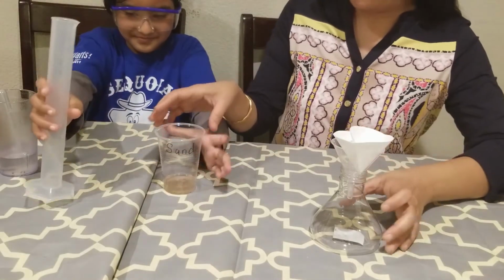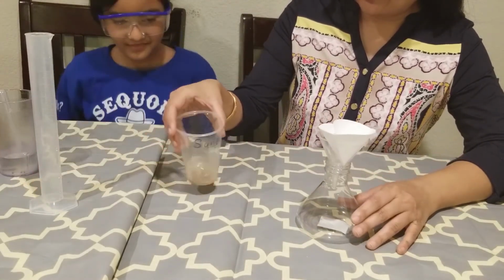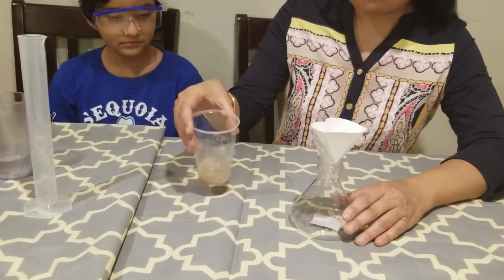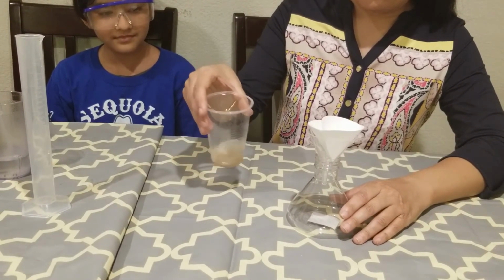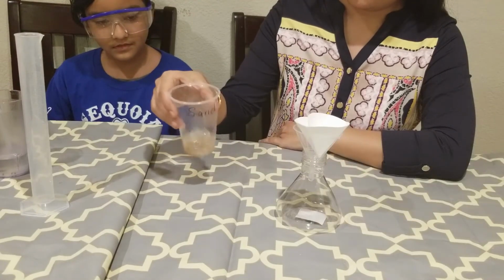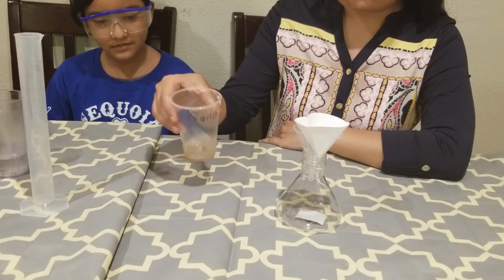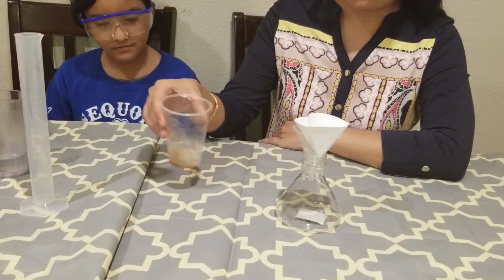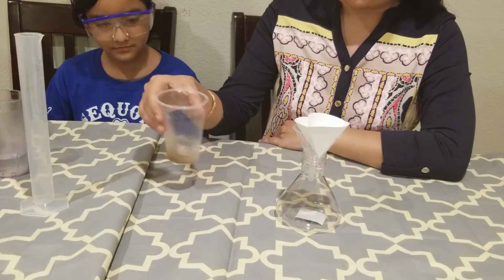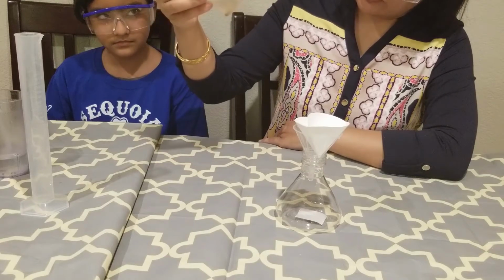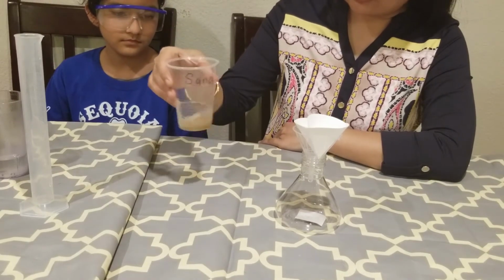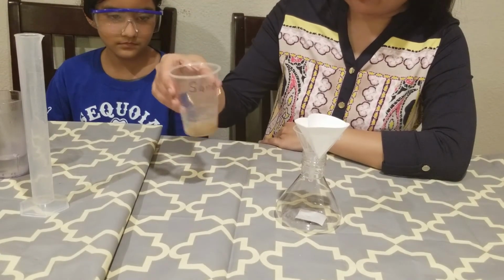Okay, good job. And then I will swirl it so that I can completely dissolve all the salt. Sand will not dissolve, right? Obviously. So I'll just see that looks like all salt is dissolved and there is only sand particles.